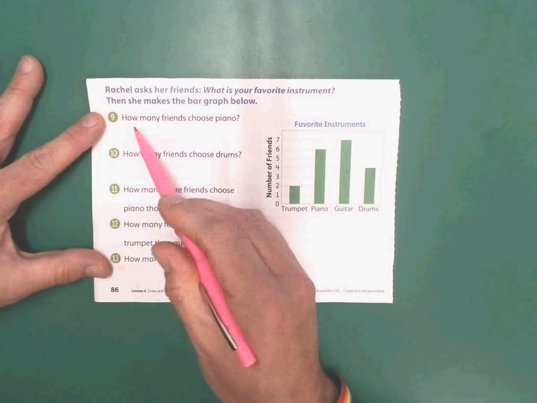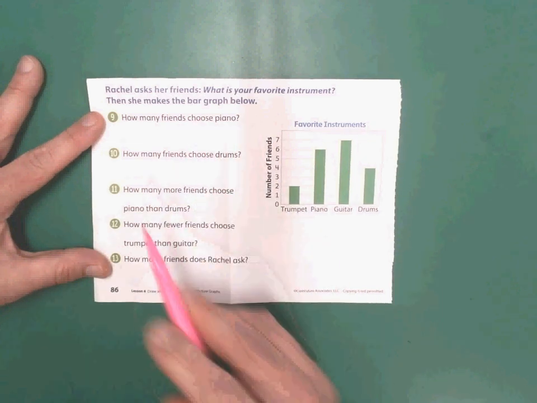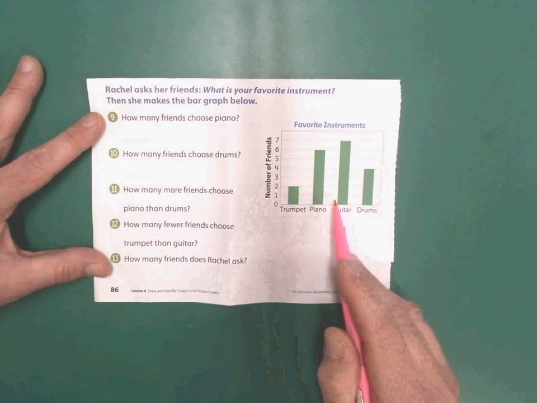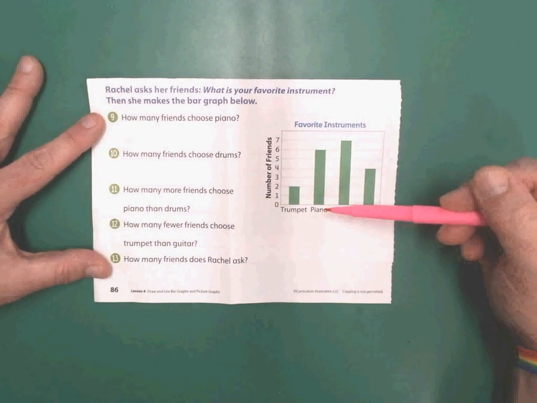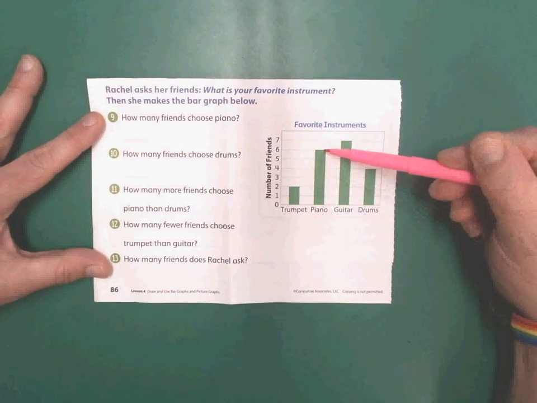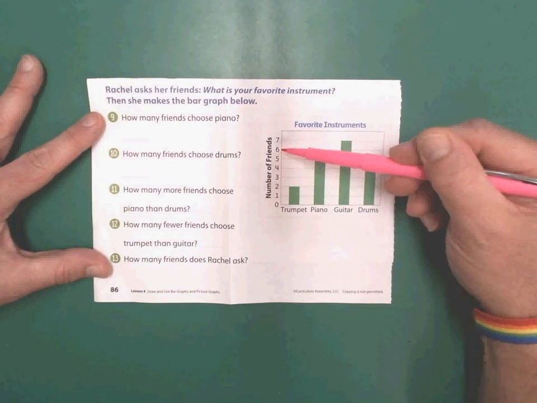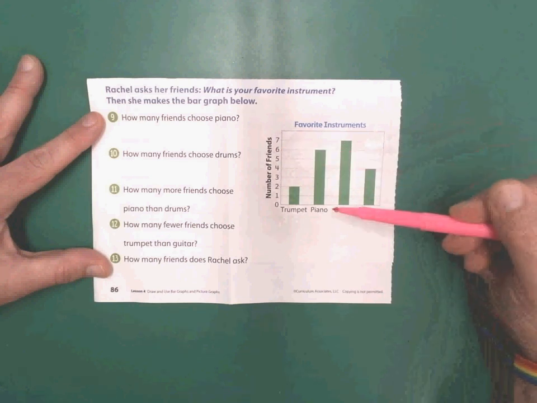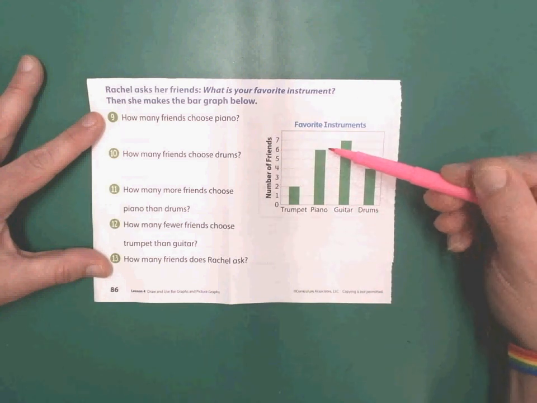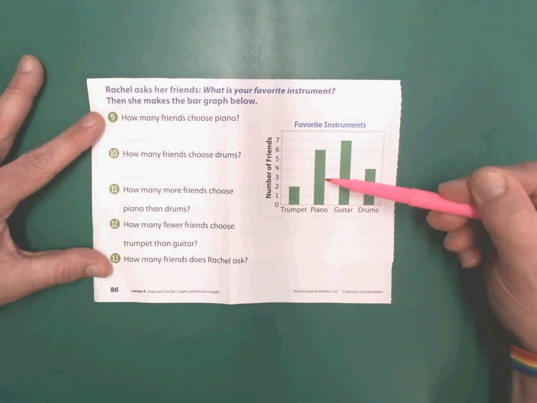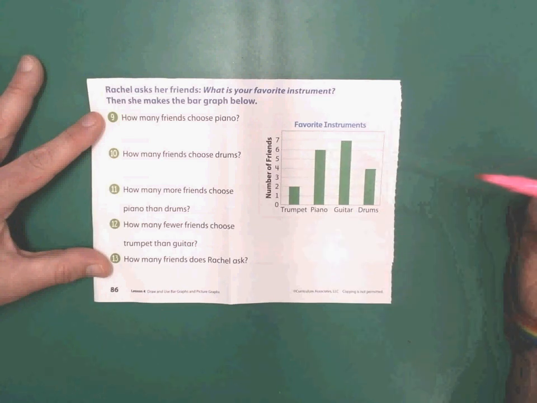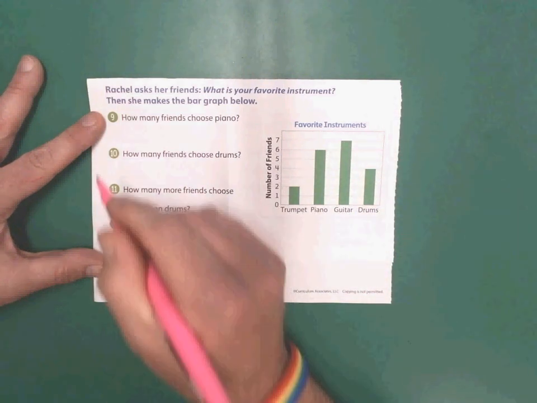All right, so I come over here to my question and it asks me how many friends choose piano. So we can go about this two ways to solve this. I can come find piano in my bar graph. I can go all the way up to the top and to the left and see that that number is at 6. Or as I go up, I can count the lines. So I can go 1, 2, 3, 4, 5, and 6. Either way, I come up with the same answer of 6.